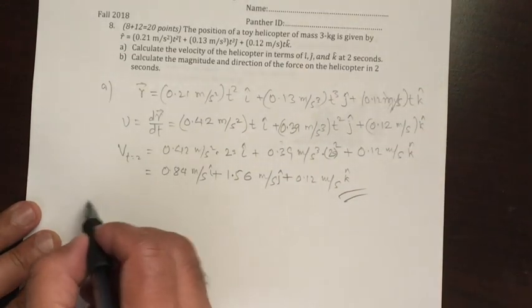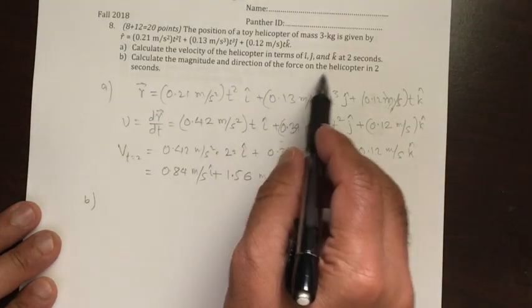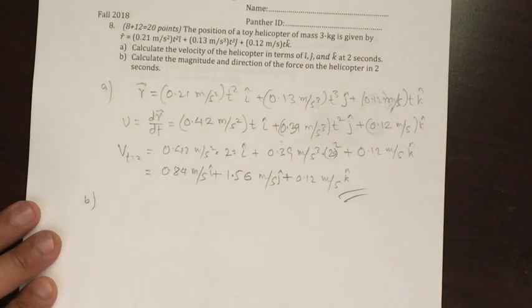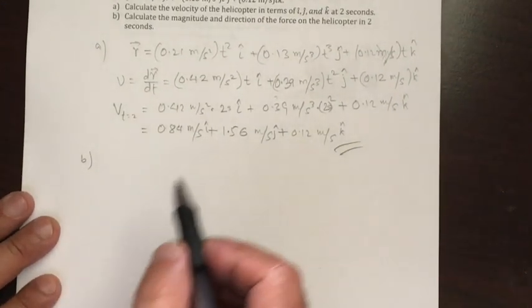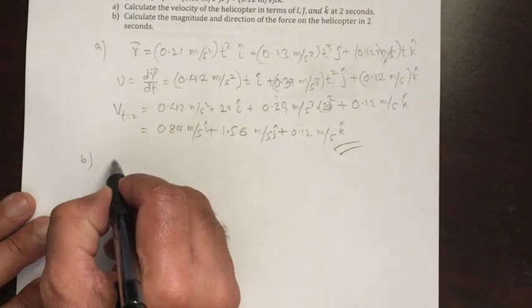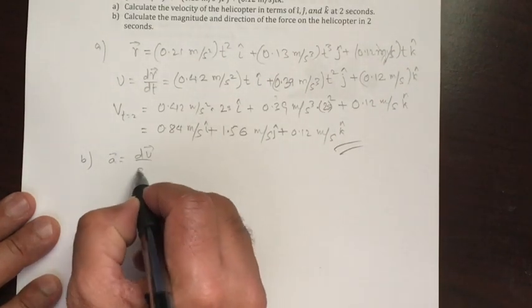So that's it. And for B, you have to calculate the magnitude and direction of the force on the helicopter in 2 seconds. Okay, so now to get the force, you need an acceleration, because force equals mass times acceleration. So in other words, it is asking you to find the acceleration, which is dv by dt.